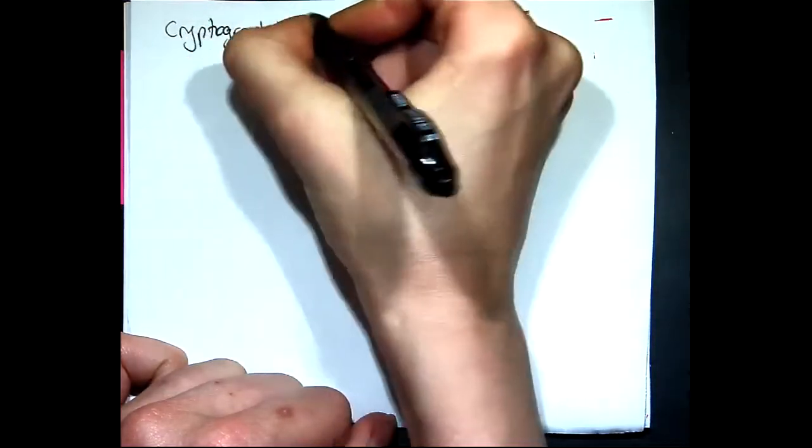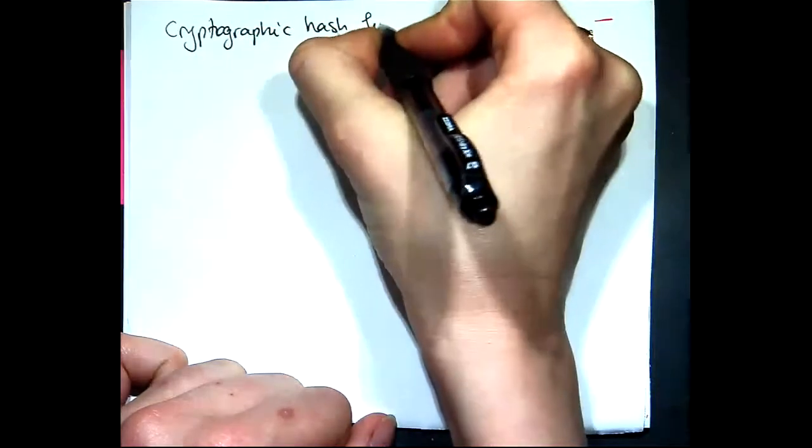Okay, great. Making sure. Okay, so the first primitive we're learning about are cryptographic hash functions.